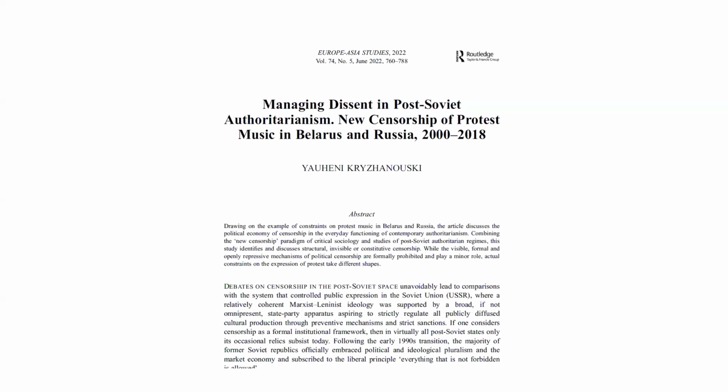So it's not directly relevant to the very narrow focus I was thinking about, but the idea of how authoritarianism manifests censorship when it's not technically allowed, or it's not a formal system of censorship.